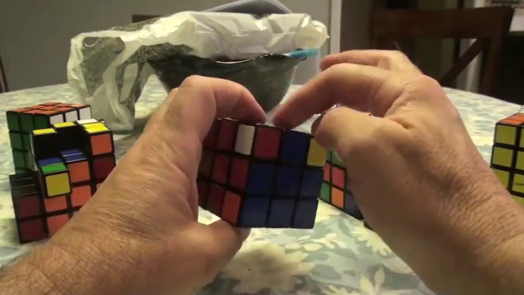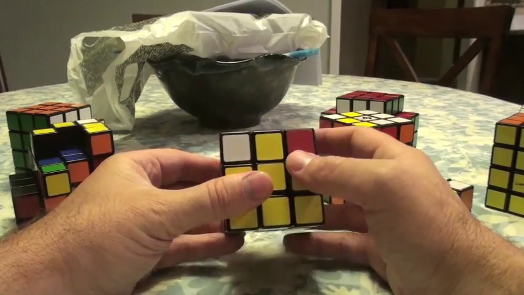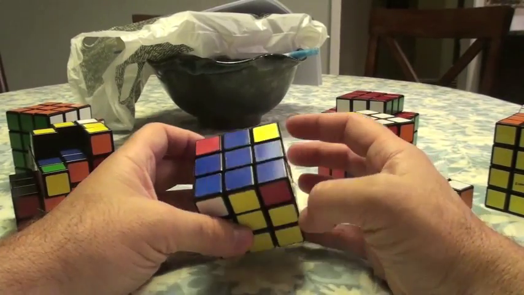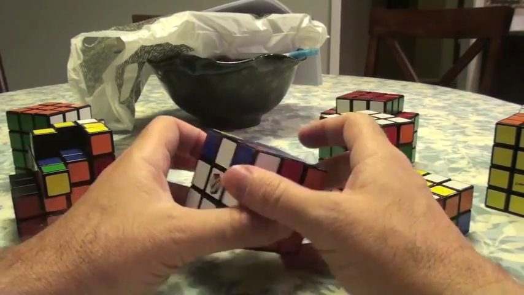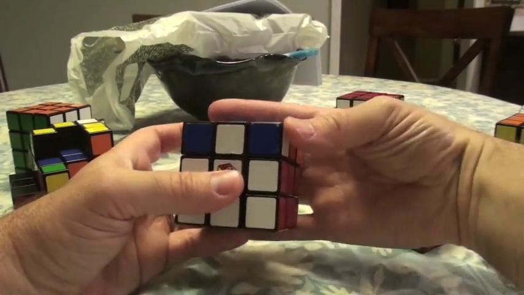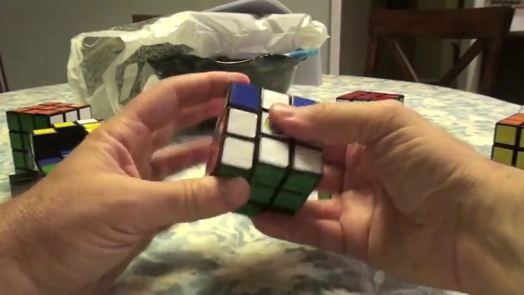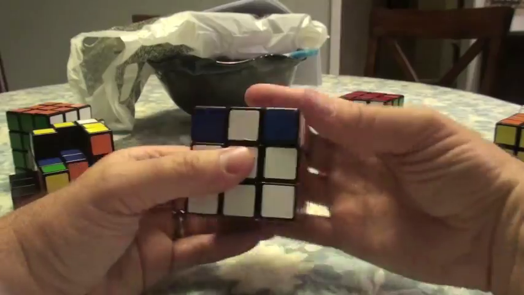So we have all of our cross at the top, and then as you recall from beginner's method, if you've seen it before, you try to find the right corners. Find the one corner that's in. If they're all not in, hold it to the right and do U, R, U', L', U, R', U', L. See if they're all in. Not yet. Do it again.